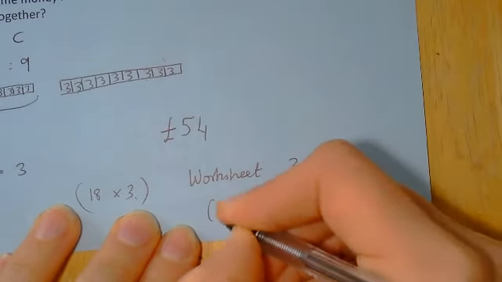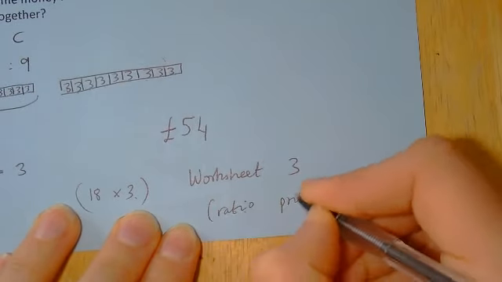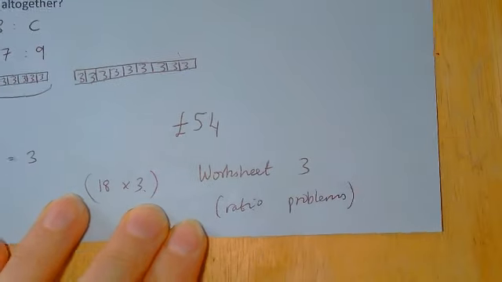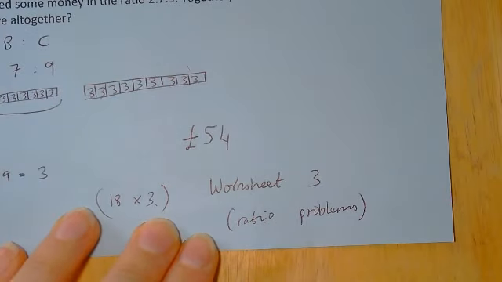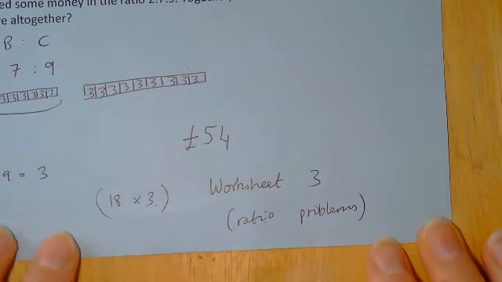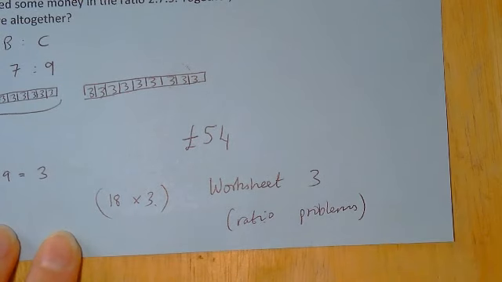Okay, so I'd now like you to have a look at worksheet 3, which I've called ratio problems. I anticipate this sheet will take you longer than the rest.